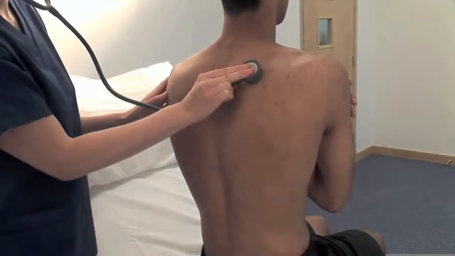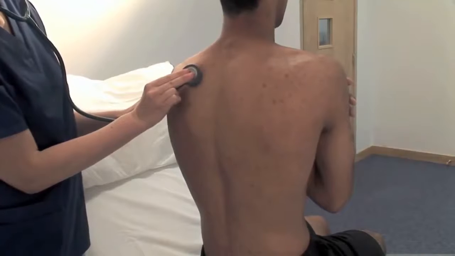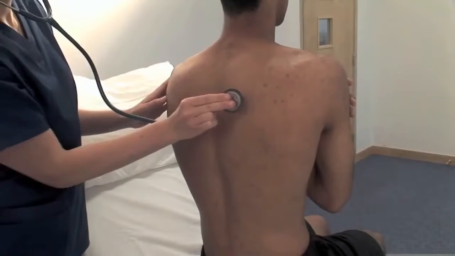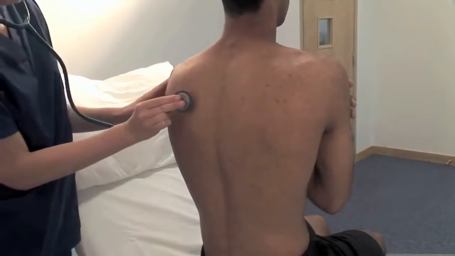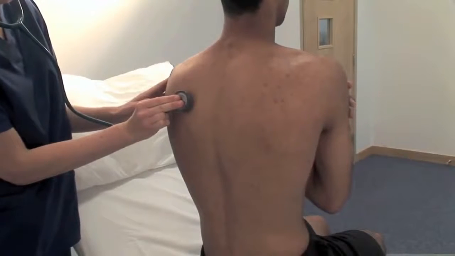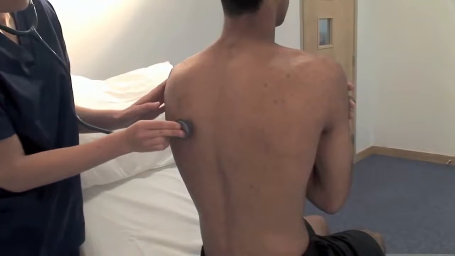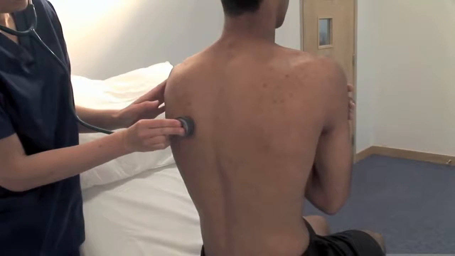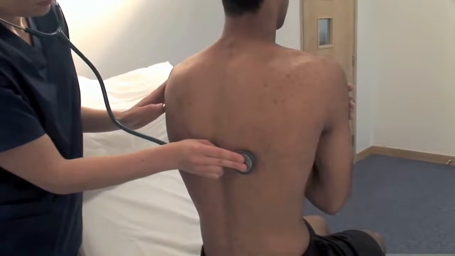The other sound that you may come across during auscultation is a pleural friction rub. This is a creaking sound similar to that produced by bending stiff leather or treading in fresh snow. It is produced when inflamed parietal and visceral pleural layers move over one another. A rub is best heard with the stethoscope diaphragm.